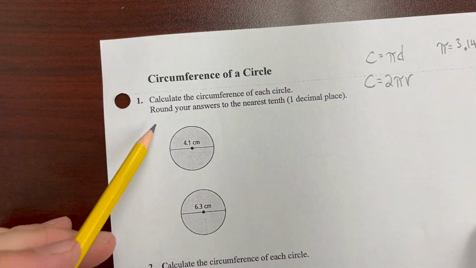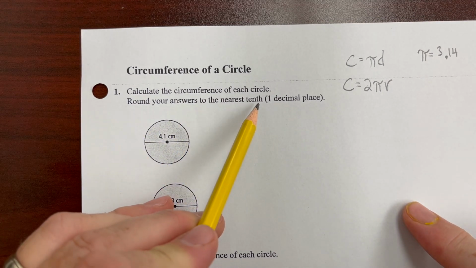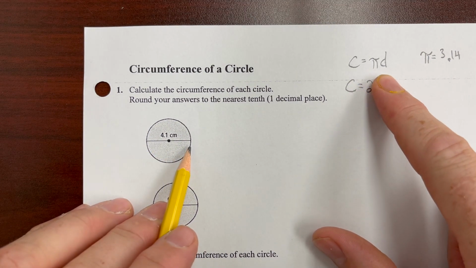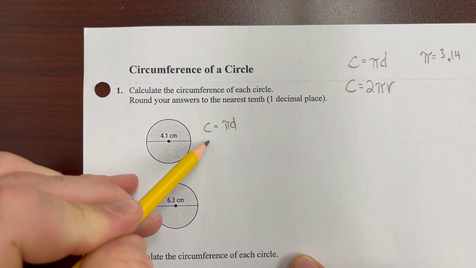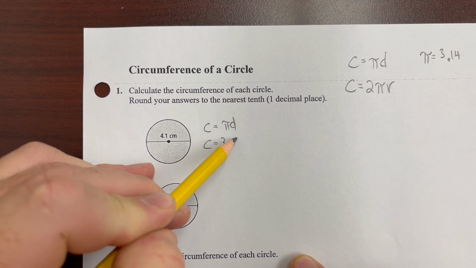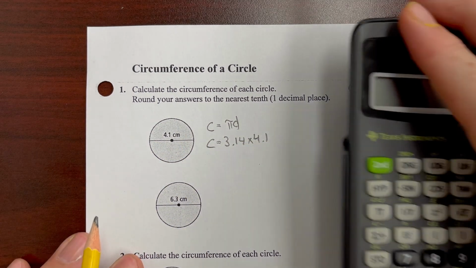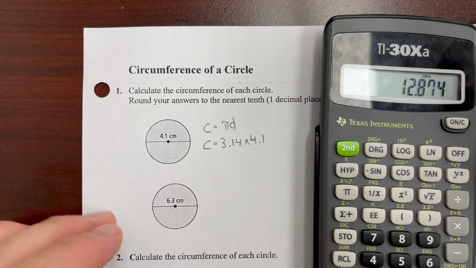Okay, so the first one, always pick the right formula. Round your answer to the nearest tenth, one decimal place. It shows me the diameter, so I'm going to choose this formula: C equals pi times d. Now I start substituting. I know that pi is 3.14, and my diameter is 4.1 centimeters. So I will type that in there, 3.14 times 4.1 equals.